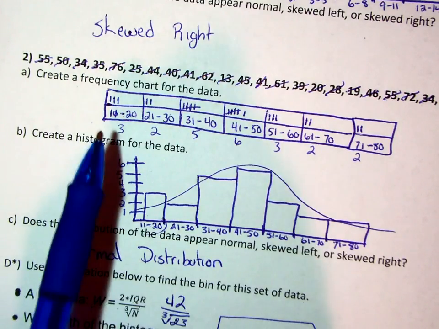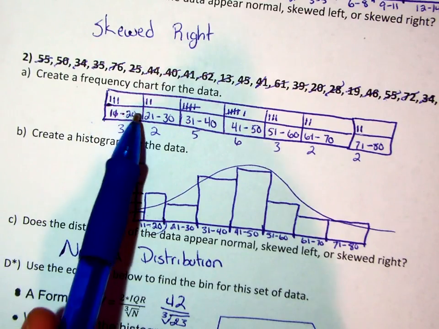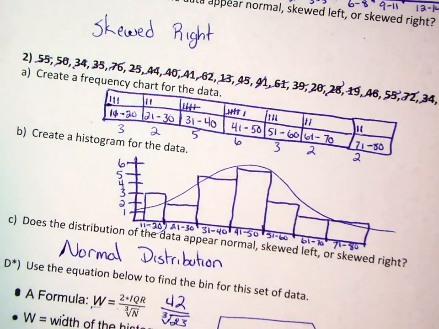So it would have gone from 13 to 28, and then the next bin would have been 29 to 43, and thus forth until we ended up having enough bins to accommodate all of our data.